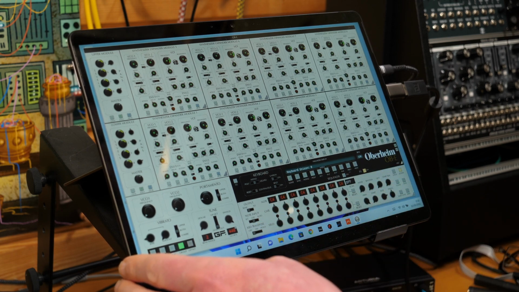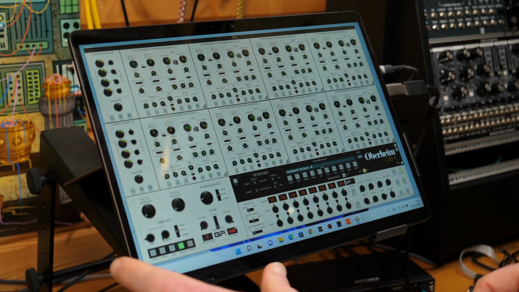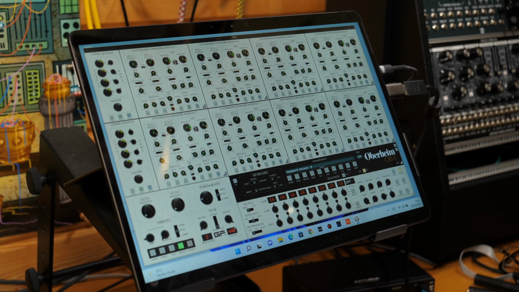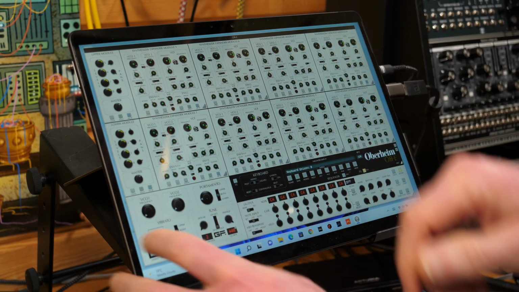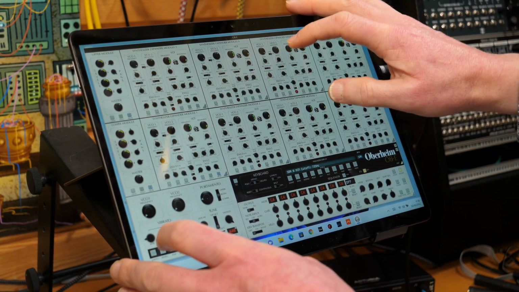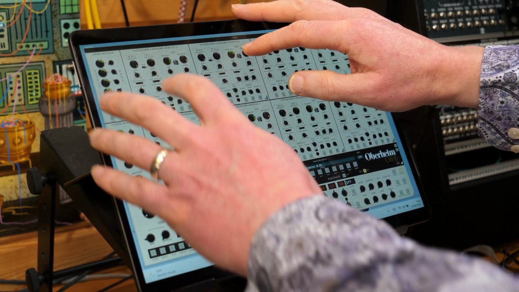Turn off unison mode, so it's now stepping through them individually. Doesn't sound quite as big and powerful as that massive unison, but now of course I can ungroup and edit these individually.